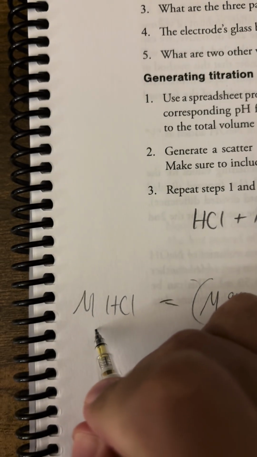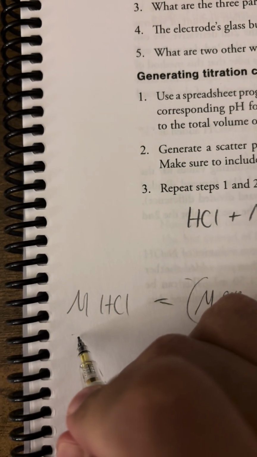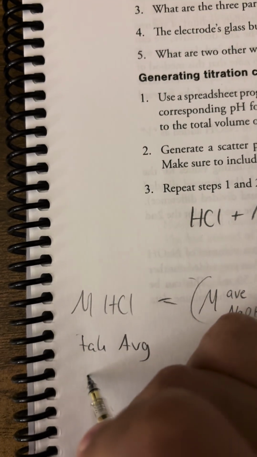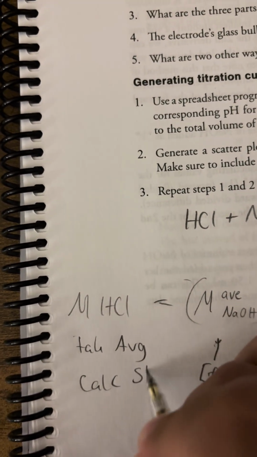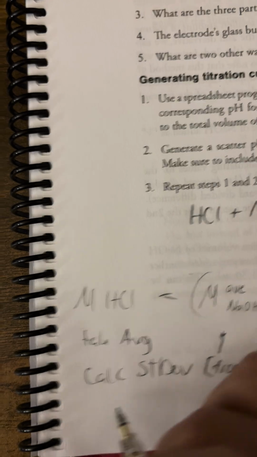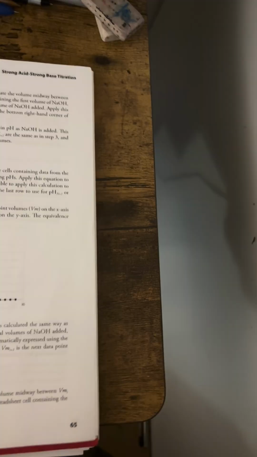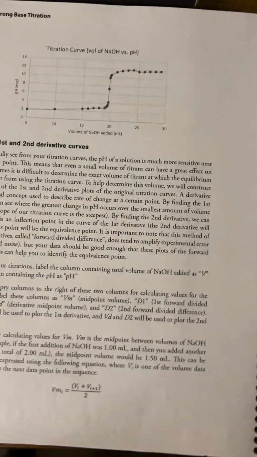Then you want to take the average of the 3 trials. Calculate then the standard deviation of your data. And then find the 90% confidence limit. This is something I've done before, which you'll find in the index on how to do that. I do want to go over really quickly how to do the Excel to find the milliliters of NaOH used.